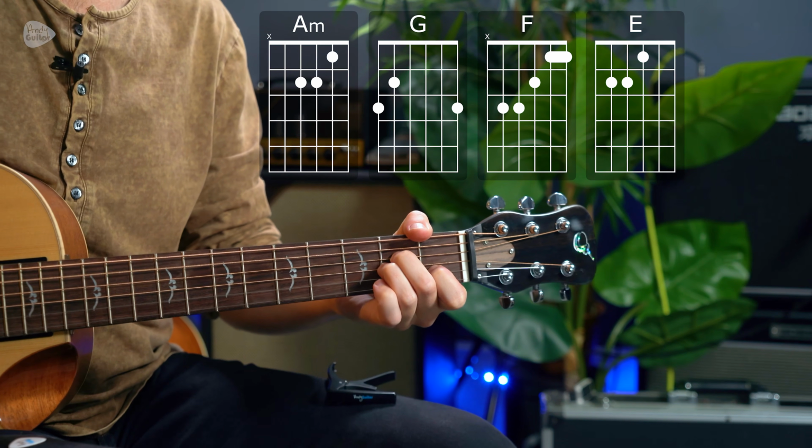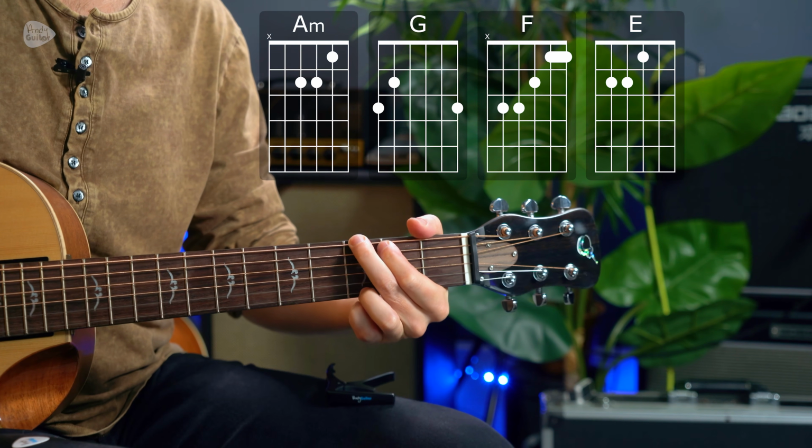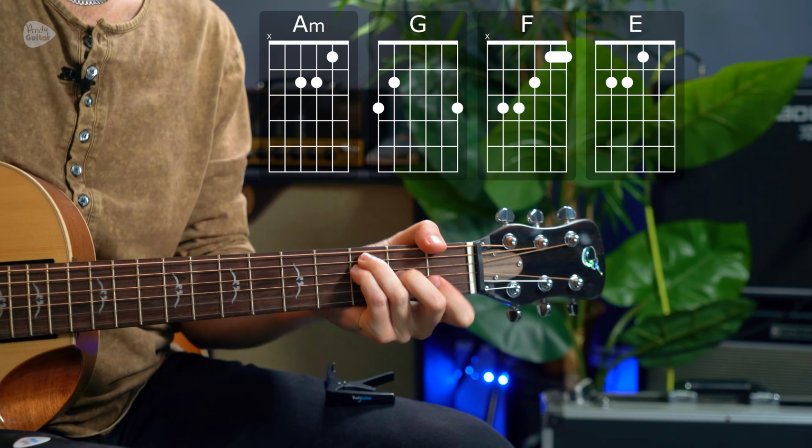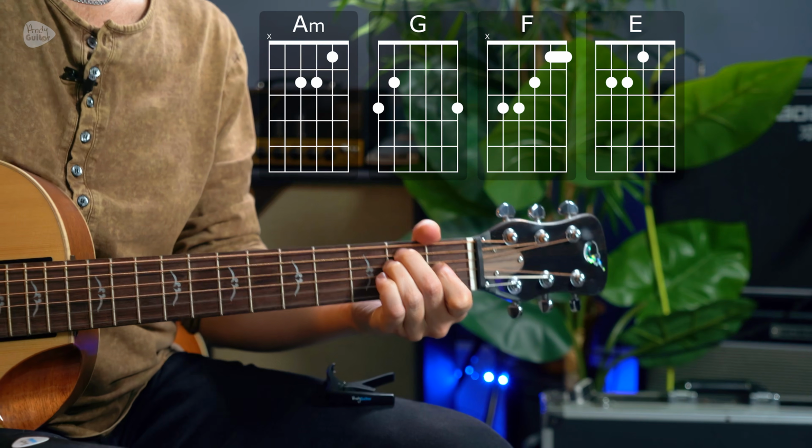Chord progression number 2 is in the key of A minor. This is the chord progression A minor, G, F, and E major. What would that chord progression be, again, with a capo at the 5th fret?